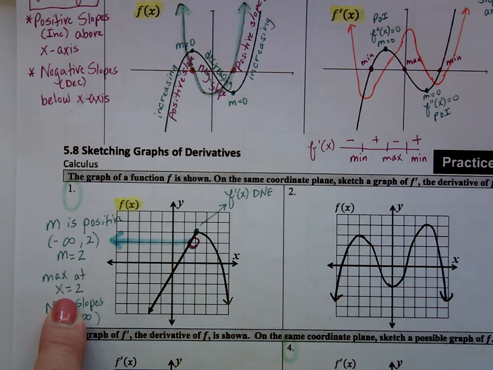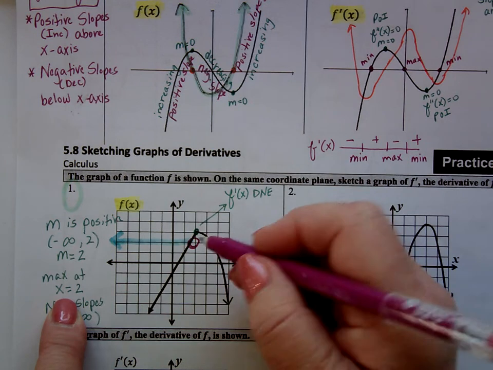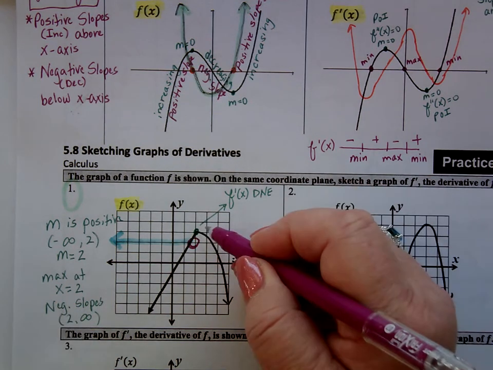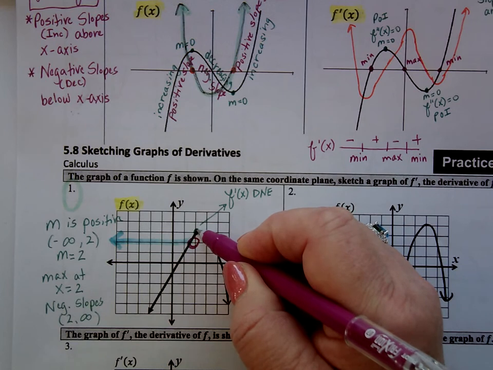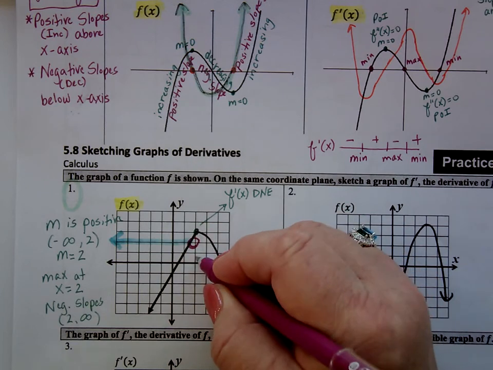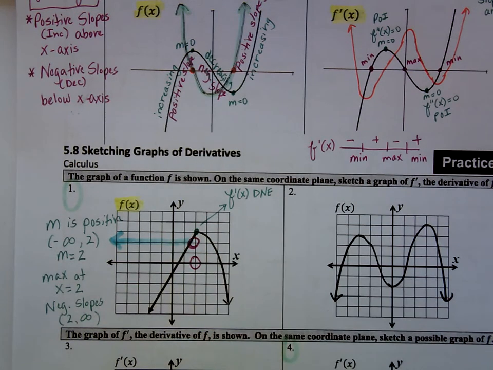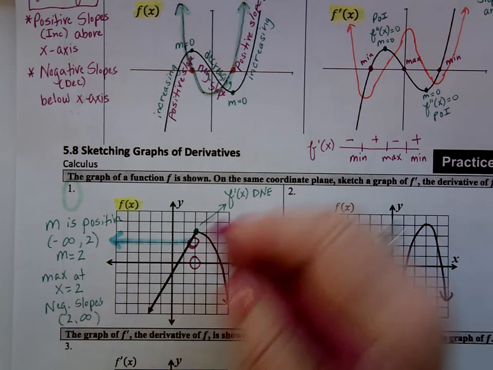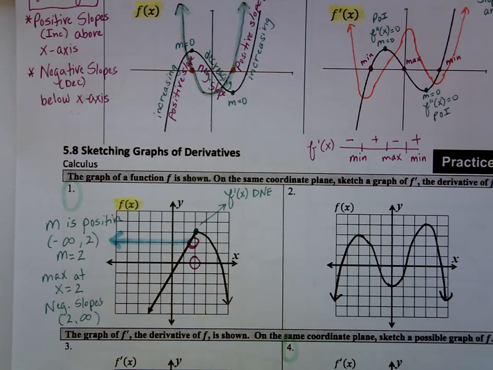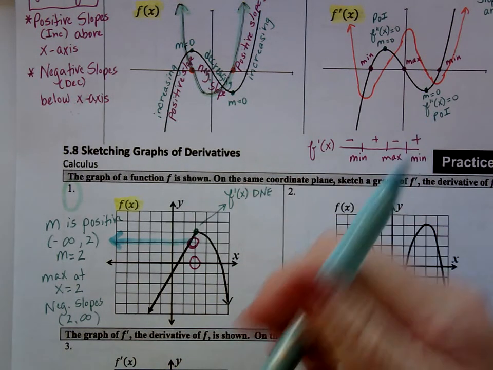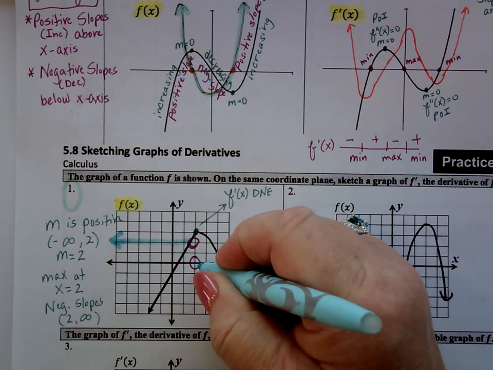Now, if I look at this, even though it doesn't exist at this place, what's the slope at this location? It's still a slope of 0. So I'm going to have a 0, but it can't exist at 2, remember? So it's got to be an open circle at 2, and all of my slopes to the right of this are negative. So all of my slopes to the right, let me go back to my highlighter here, are going to be below the x-axis at some level.